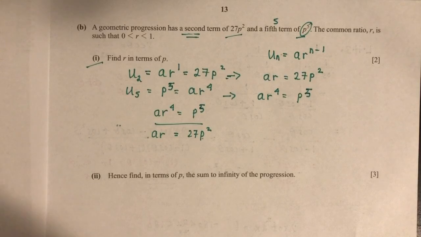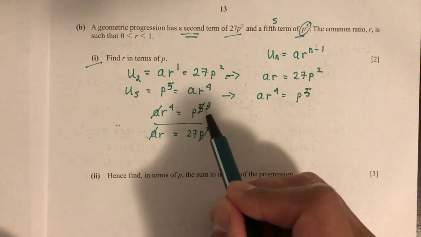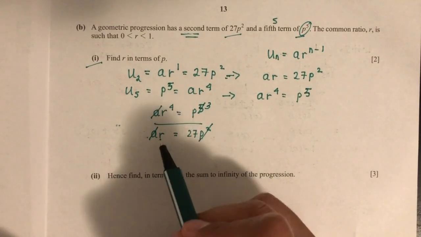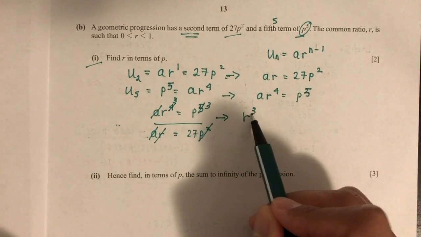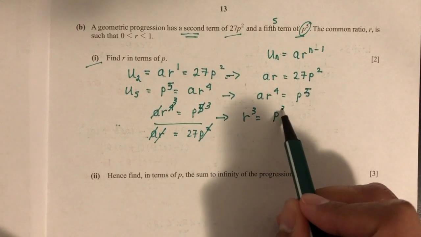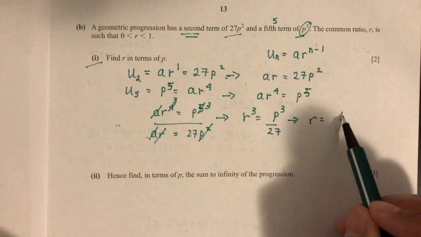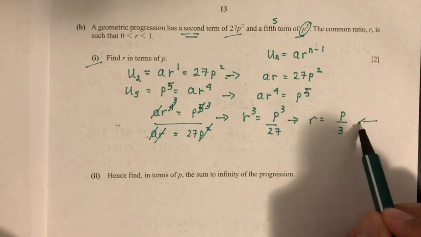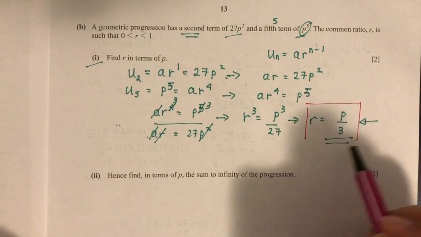So let's simplify. A goes away. P squared, that will be 3, and this will be going away to 3. So from this we have r cubed equal to p power 3 over 27. So from this r will be p over 3. That's your value for r: r is equal to p over 3. So this is the first answer.